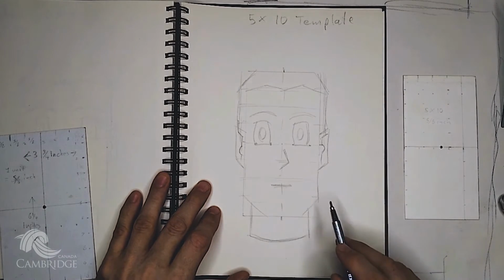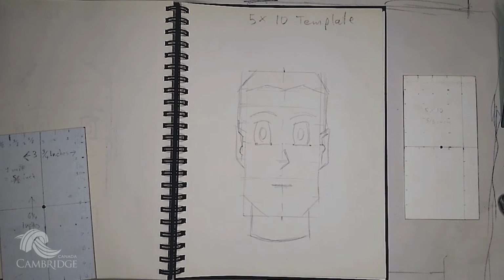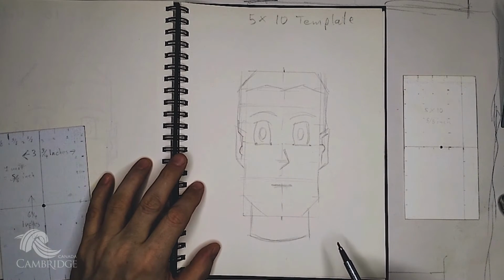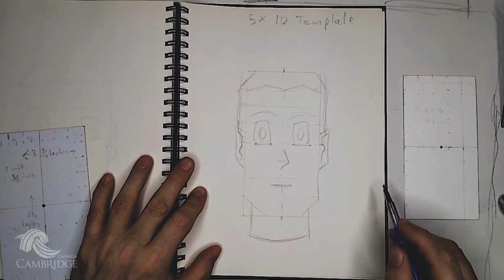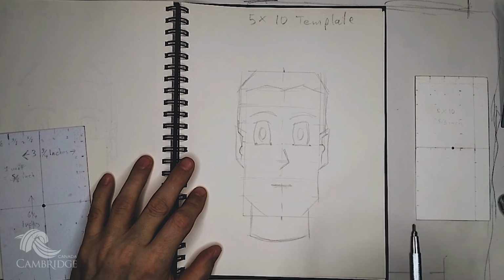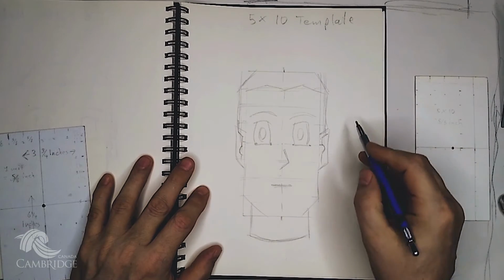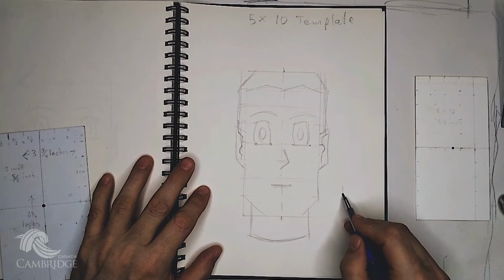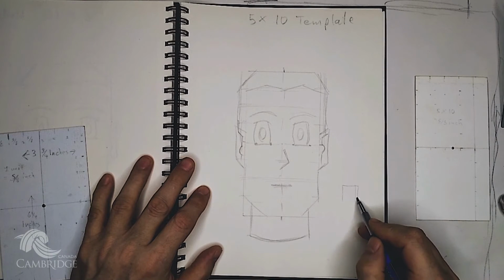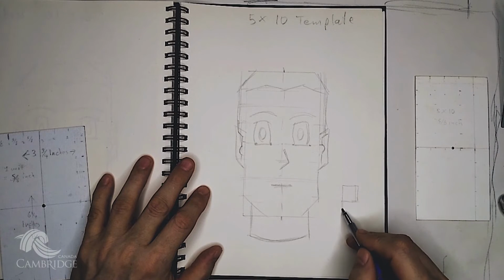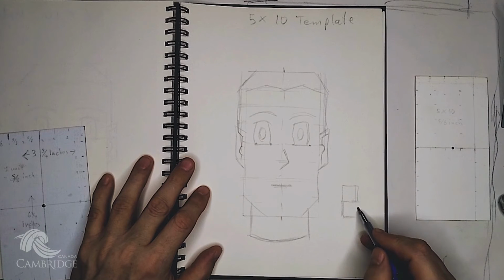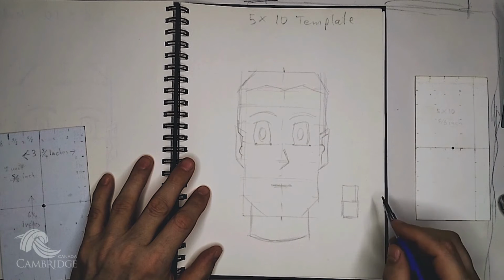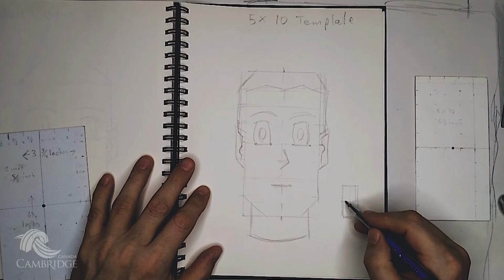And there's a 5x10 template design. So the thing I like about the 5x10 template model is that each upper and lower section is a square. So if I'm doing this freehand and I start off with a square, make another square, okay, then I can figure out where to place things pretty quick.